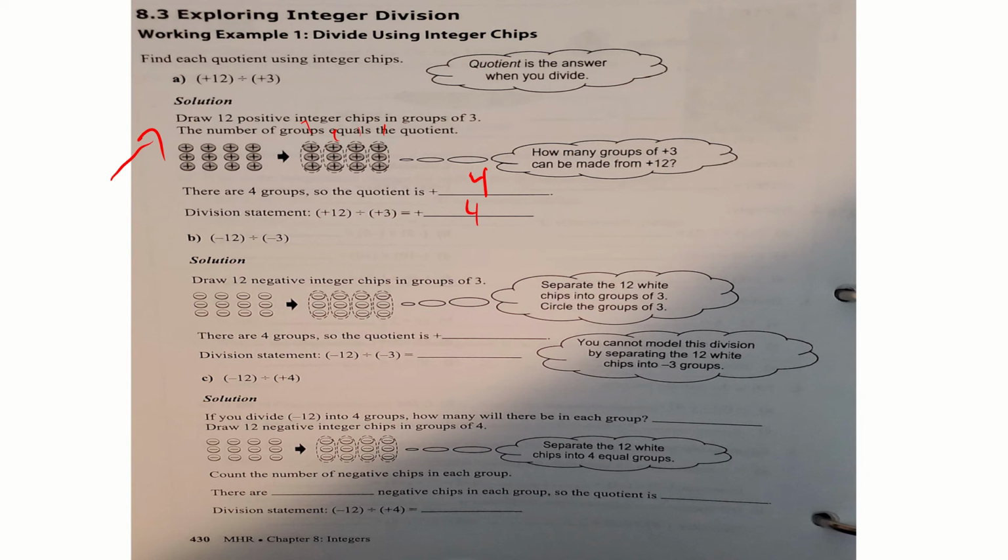The next one, very simple again. We have negative 12 divided by negative 3. So we want to draw 12 negative integer chips. We want to separate them into groups of 3, 1, 2, 3, 4. We have 4 groups, so the quotient is positive 4. When we do a division statement, it's going to be negative 12 divided by negative 3, which is positive 4. This is very simple. Important: you cannot model this division by separating the 12 white chips into negative 3 groups. Very simple and important.